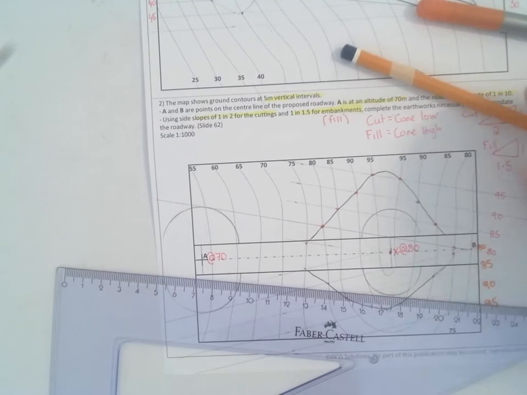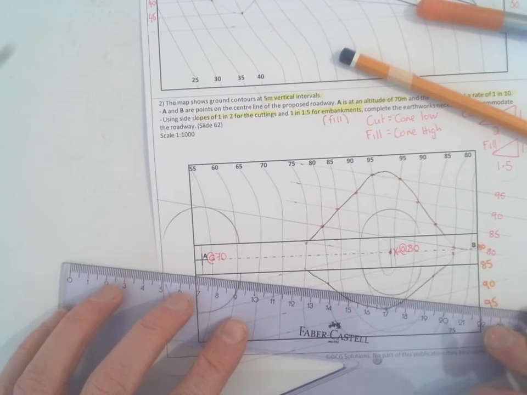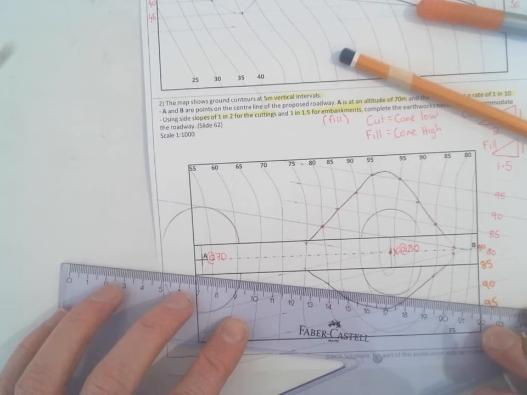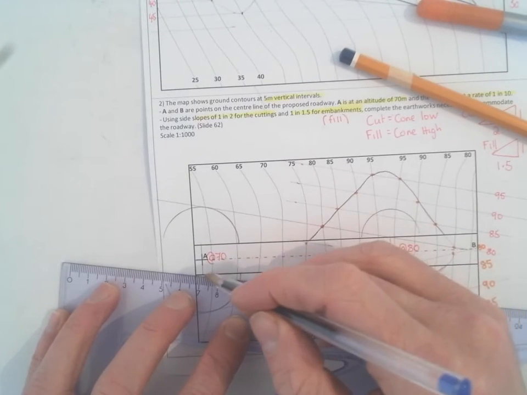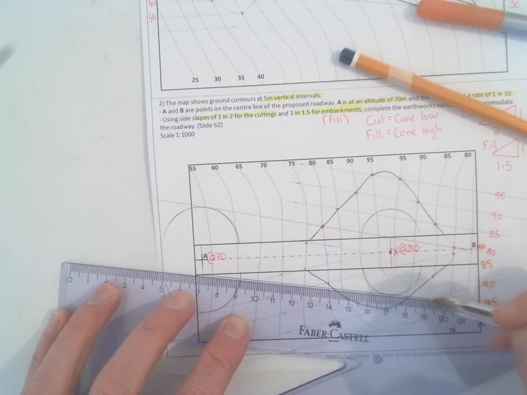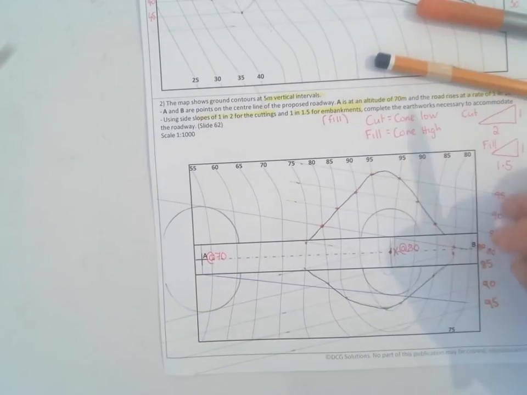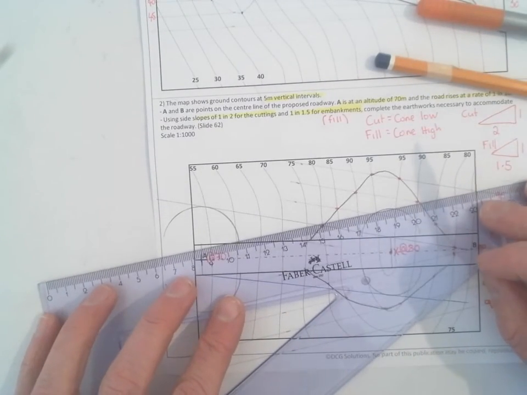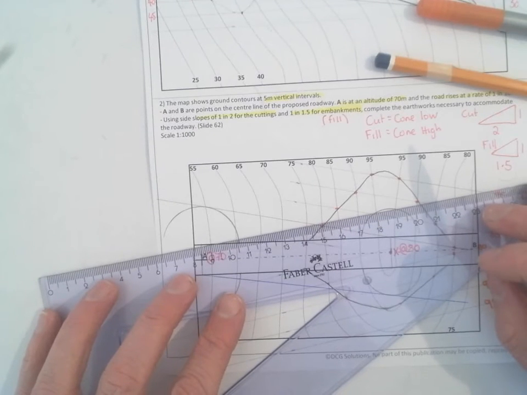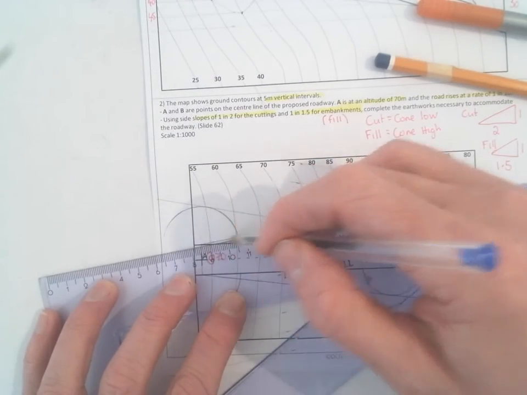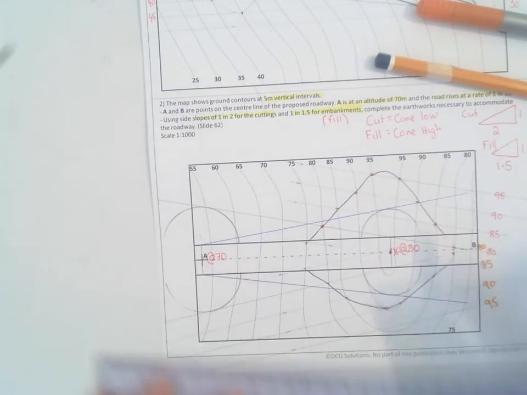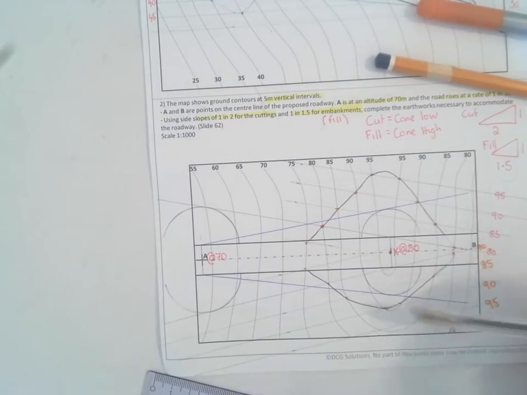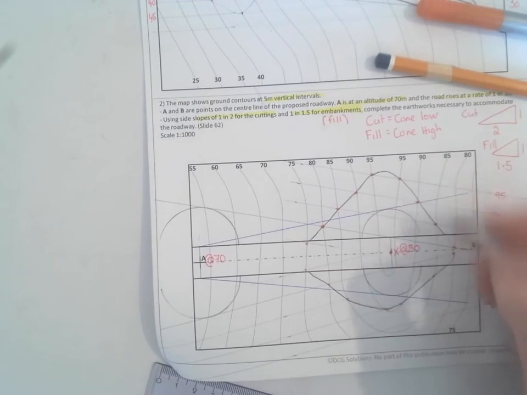I might do this in a different colour. I'm going to draw all these lines in blue so you can kind of clearly identify it. If you want to do it in a different colour until you get used to it, but in your exam, in your proper drawings, it needs to be a pencil. So that is my 70, they're both at 70.